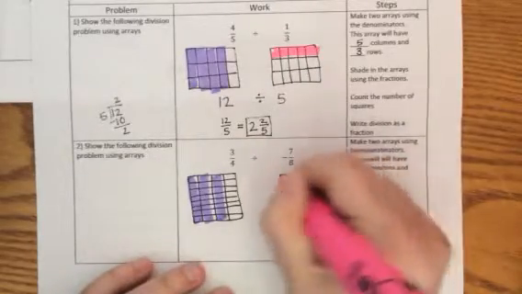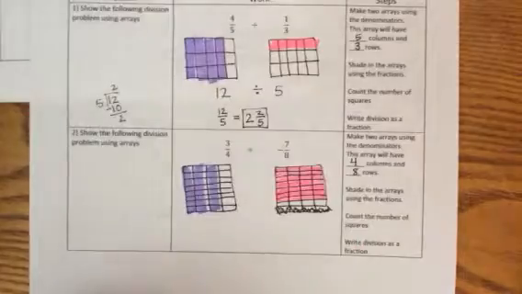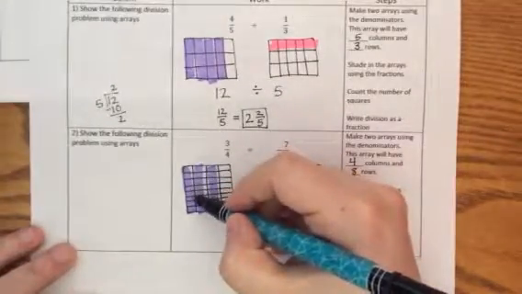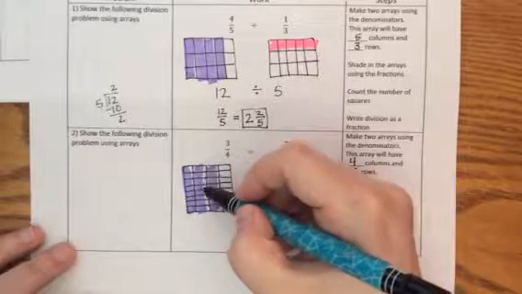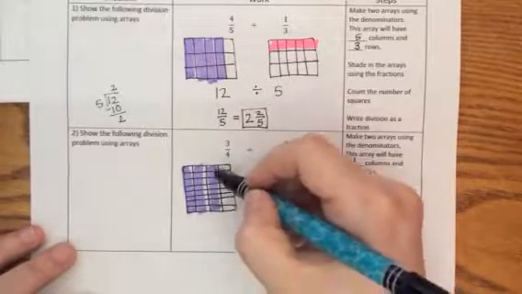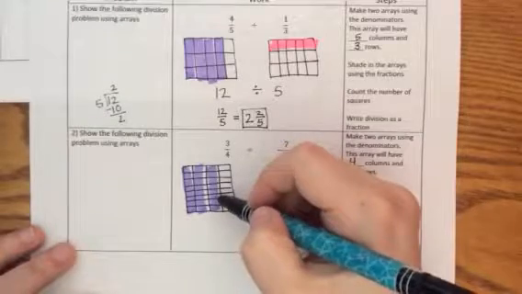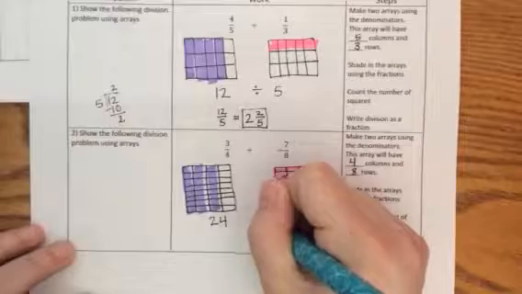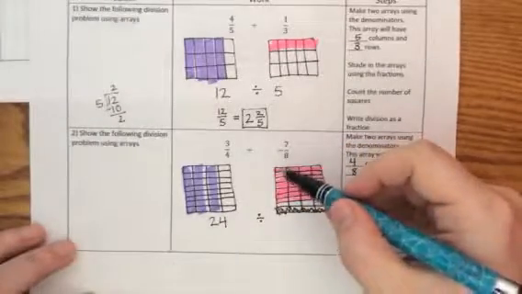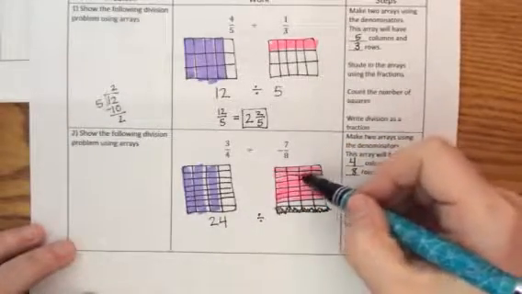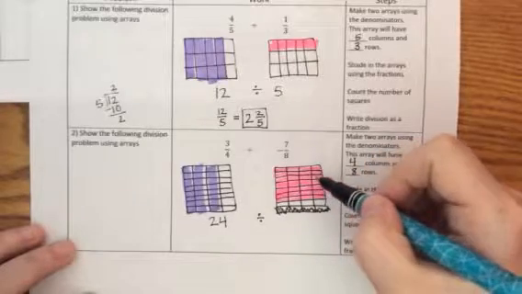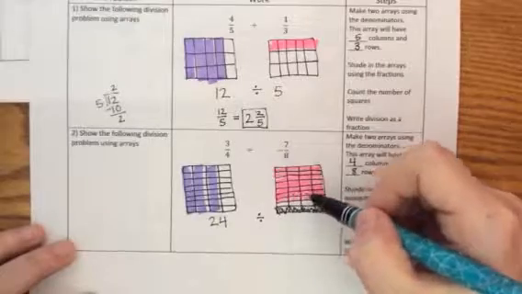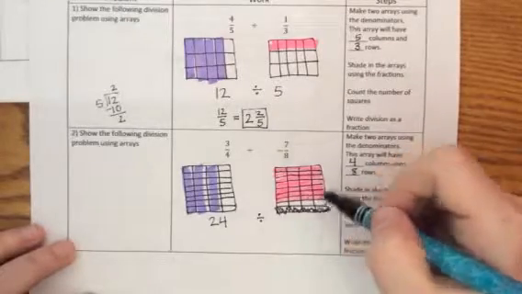Okay, now I'm going to count up how many boxes or squares there were in each one of these that were shaded in. So here I have 1, 2, 3, 4, 5, 6, 7, 8, 9, 10, 11, 12, 13, 14, 15, 16, 17, 18, 19, 20, 21, 22, 23, 24. So 24 divided by, and here I'd have 1, 2, 3, 4, 5, 6, 7, 8, 9, 10, 11, 12, 13, 14, 15, 16, 17, 18, 19, 20, 21, 22, 23, 24, 25, 26, 27, 28.